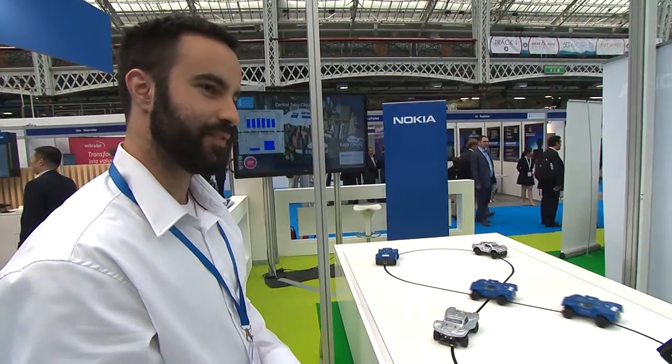Fantastic. Now, we have a lot of money being invested into 5G right up and through until 2020. How do you see this technology evolving? So for sure, 5G will be deployed in 2020. That's almost a reality already. Actually, Nokia already has some 5G-ready products right now that you can see on our booth. But if we are speaking about autonomous driving, that will take a little bit longer.